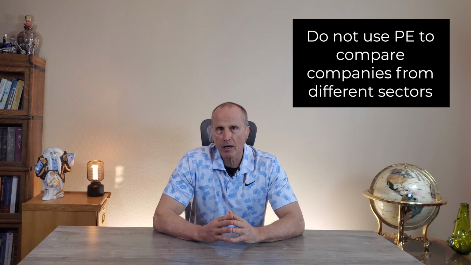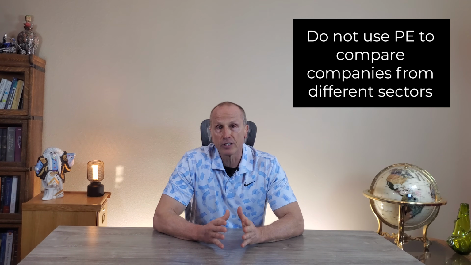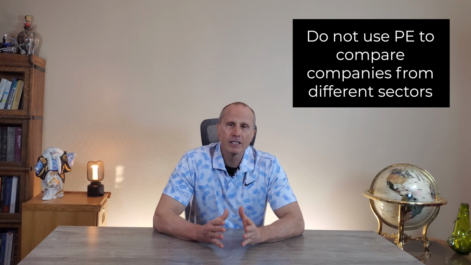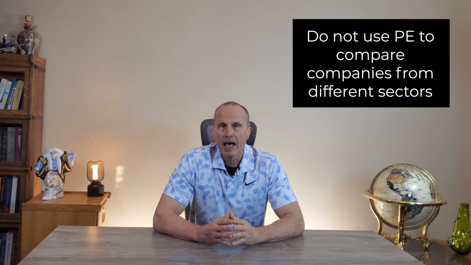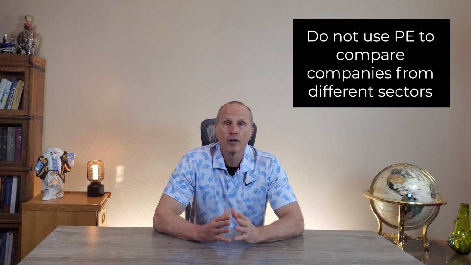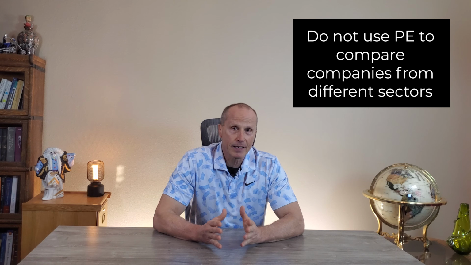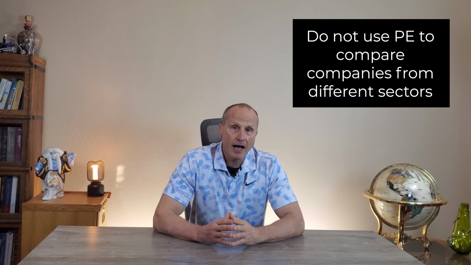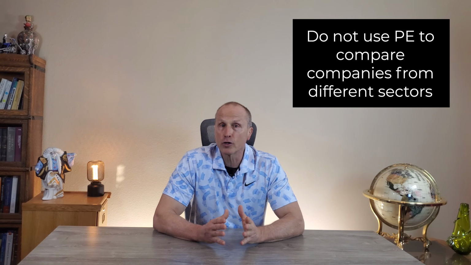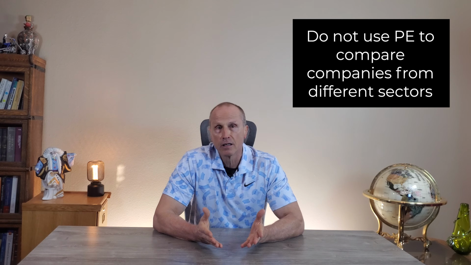Valuations and business models can vary widely across different sectors of the economy. For instance, companies in the energy sector, like oil and gas, have a lower PE ratio due to the capital-intensive nature of the business. Compare that with a tech company, like a cloud service provider, which tends to have a higher PE ratio due to rapid growth and relatively lower capital requirements.